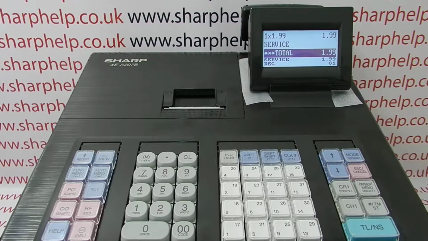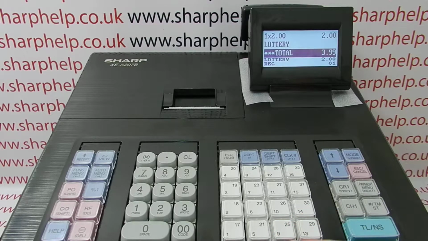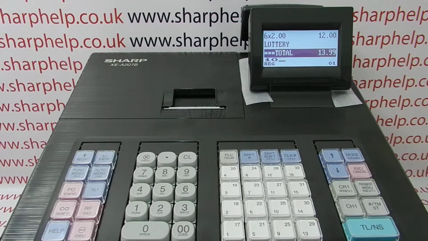If you've got departments preset with a price, then you simply press the department button. So department number 9 on this machine we've got set to lottery at £2, so you can just hit the button as many times as you want. If they've ordered a lot of a particular preset item, you can simply type in the quantity, then your multiply button here, and then your department button again.